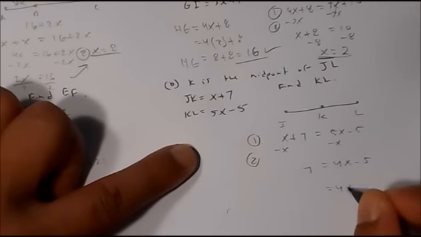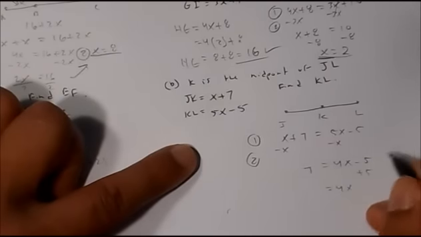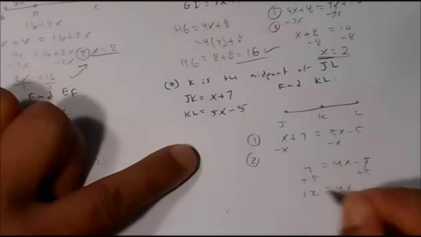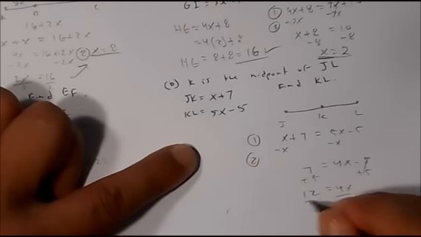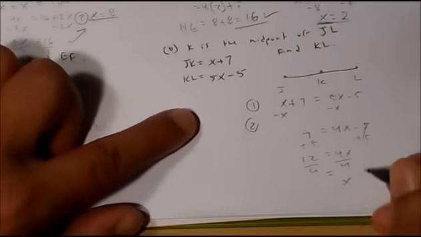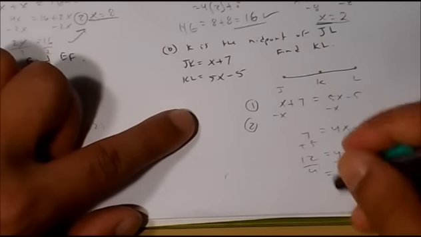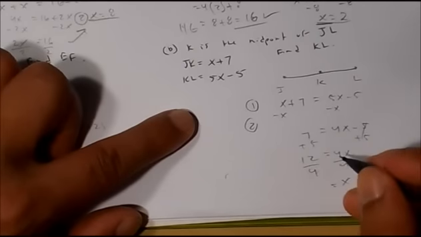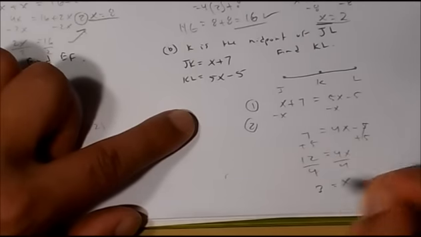So we have 4x. Get rid of that negative 5 by adding 5. Cancel out. And right here we get 12 divided by 4. And so we should get x is equal to 12 divided by 4, which is 3.